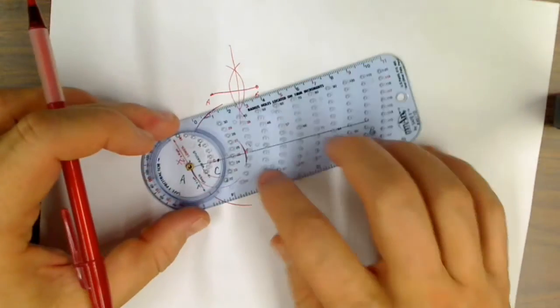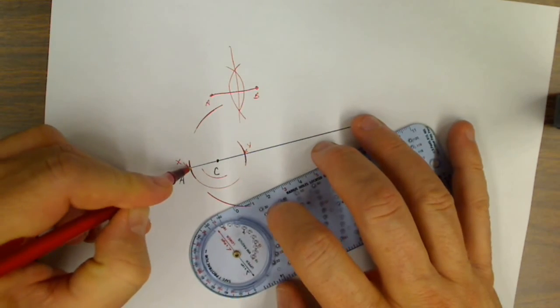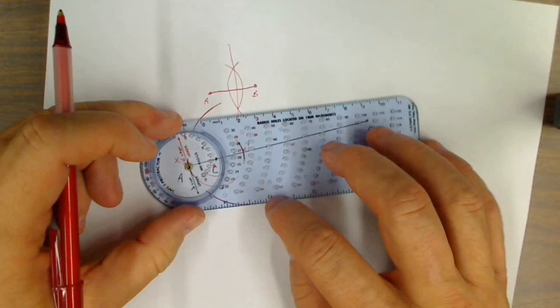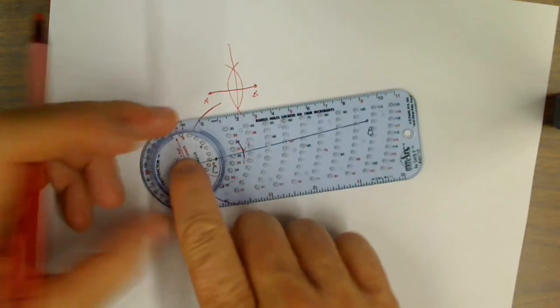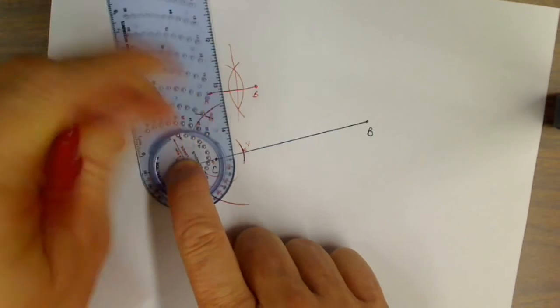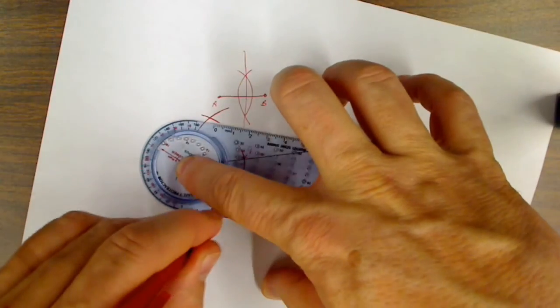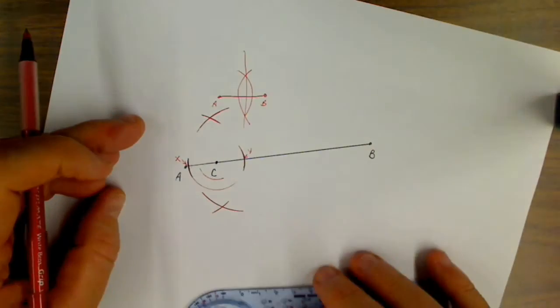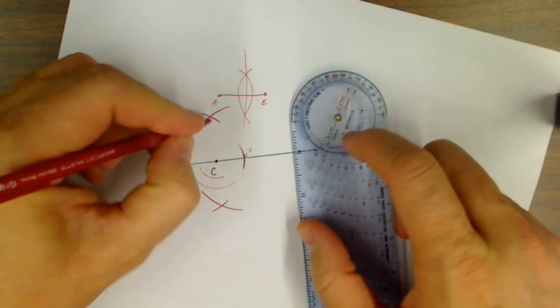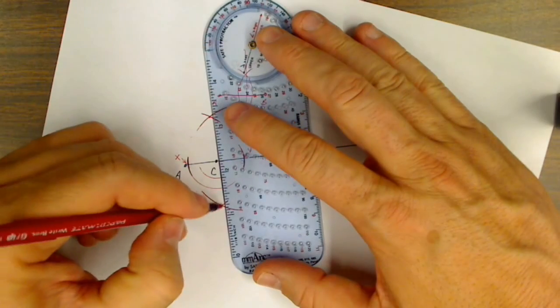Since I used 31, I'm going to go to point X, not point A. Go to the intersection with the new arc you drew. And I'm going to look for 31. Here it is. So 31 is there. And you can't see it probably, but 31 is right there as well. Okay? Now I'm going to take these two intersections and connect them.